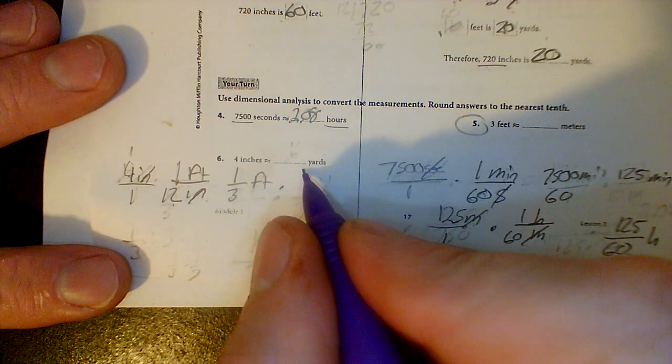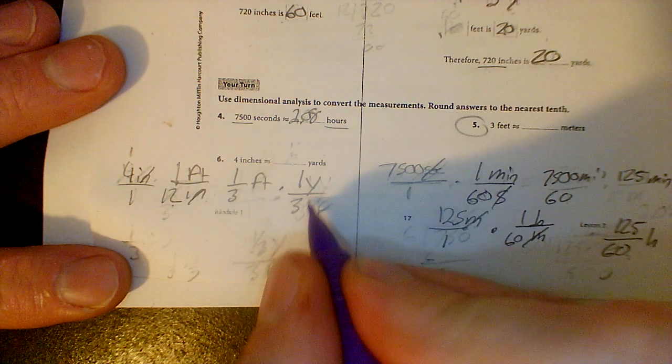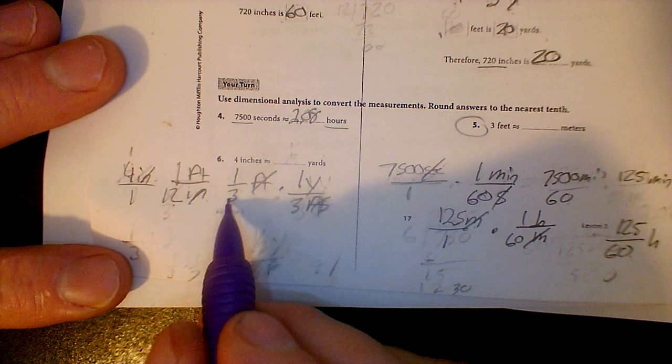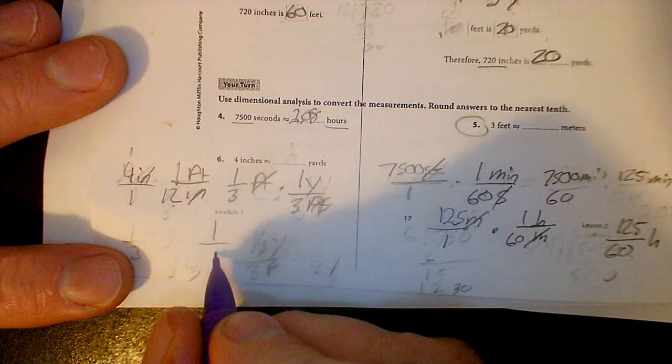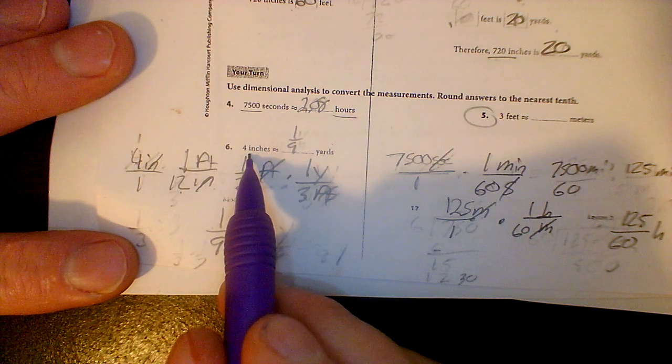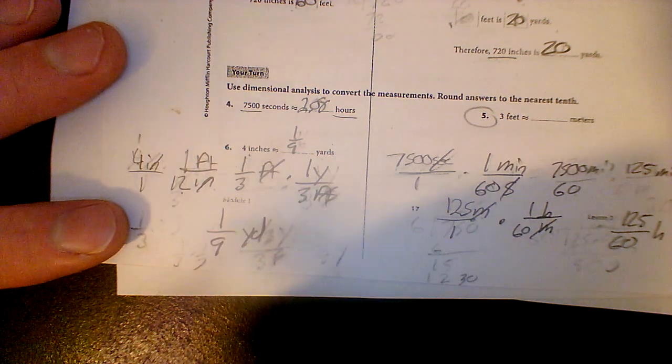Now I want to change that into yards. So I'm going to say 1 yard over 3 feet. And feet cross off. And I can just multiply 1 times 1 and 3 times 3, and I get 1/9 of a yard. Right? So 4 inches is 1/9 of a yard, which makes sense, right? Because if I did this 4 times, that'd be 36 inches, 3 feet, 1 yard.